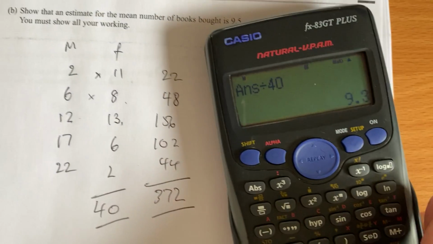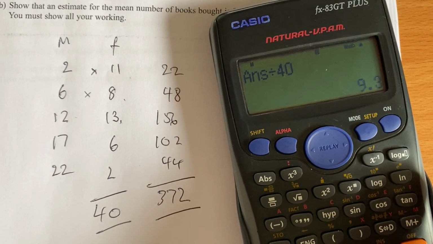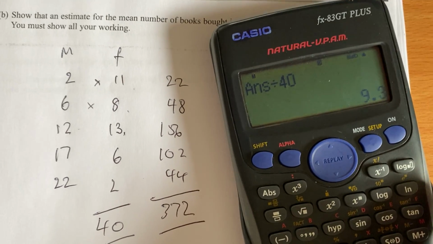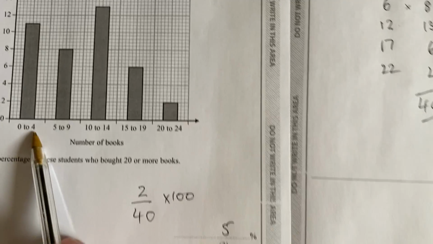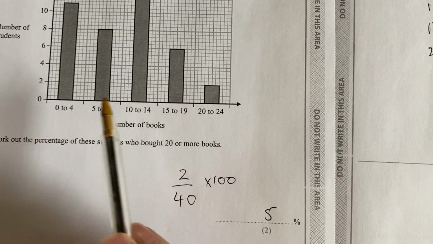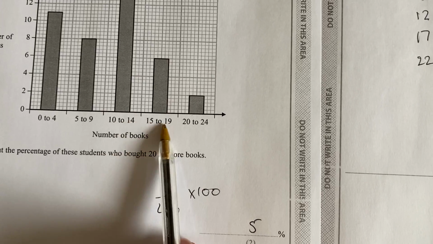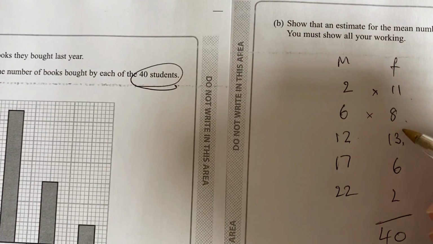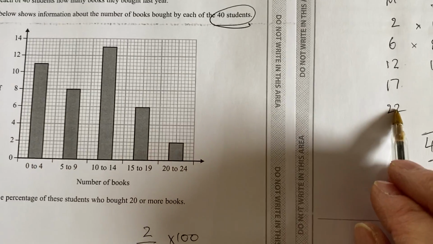Now, 9.3. Did I make a mistake? That's really interesting. I sensed I made a mistake. So now what I need to do is go back quickly and check. Okay, so that is 2, that is 6, that is 12, that is not 13, that's 17. Oh no, that's 17, that's what I've got. And that's 22.